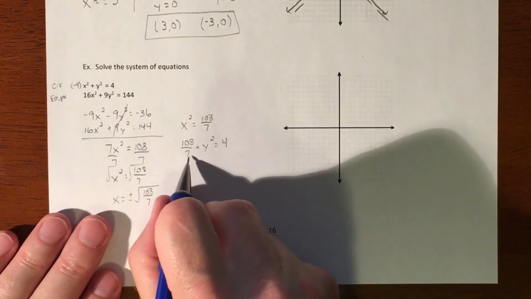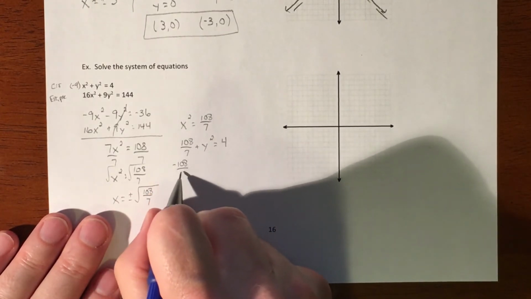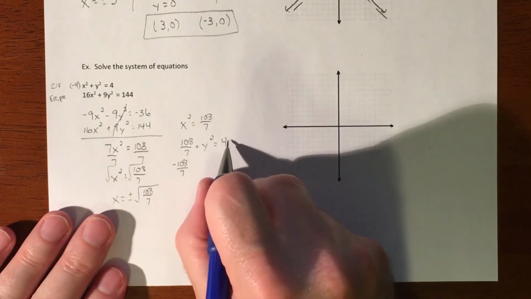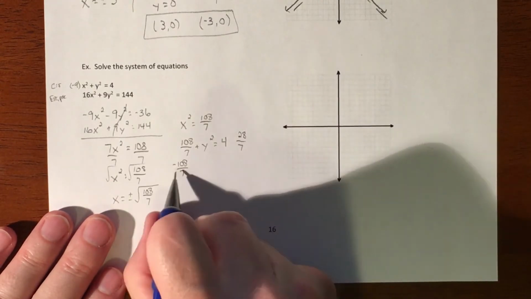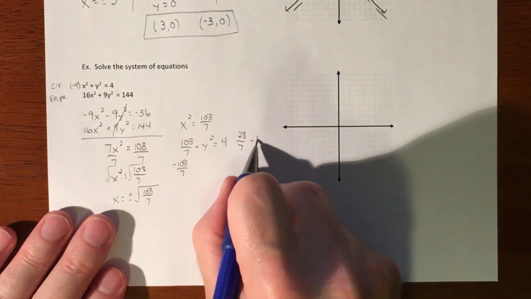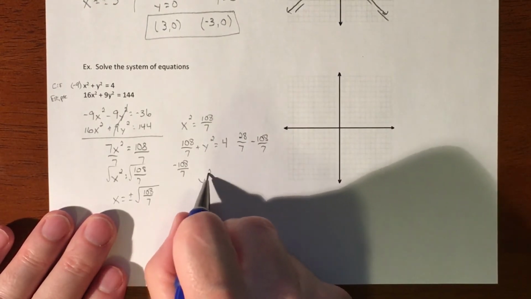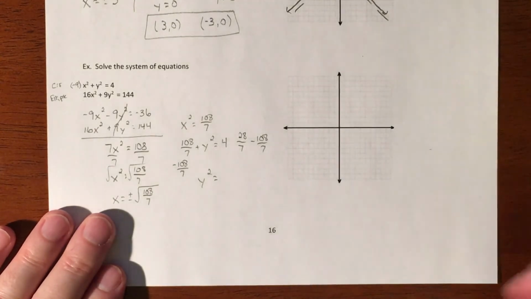So we're going to be subtracting 108 over 7. So I'm going to take the 4 and just think of it as 28 sevenths that I'm going to subtract 108 sevenths. So we're looking at y squared equaling, I don't know. I know that's going to work out decent, but so 28 minus 108 is -80 sevenths.